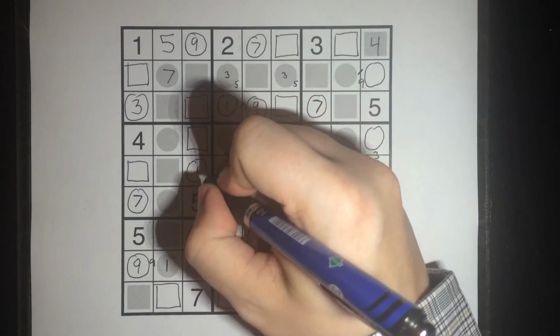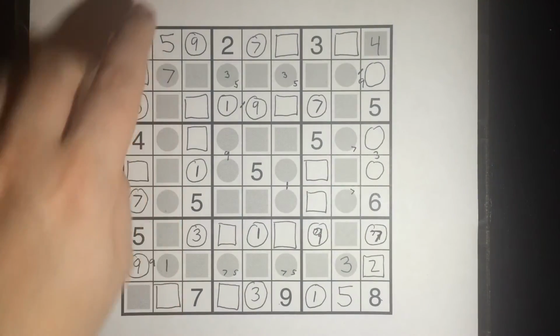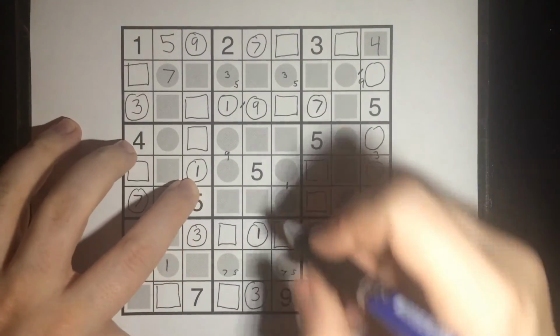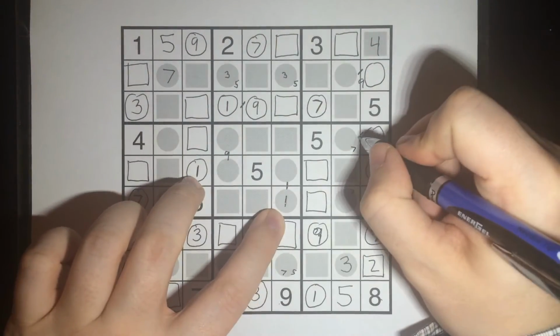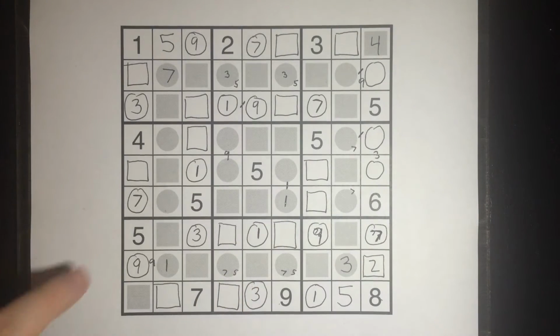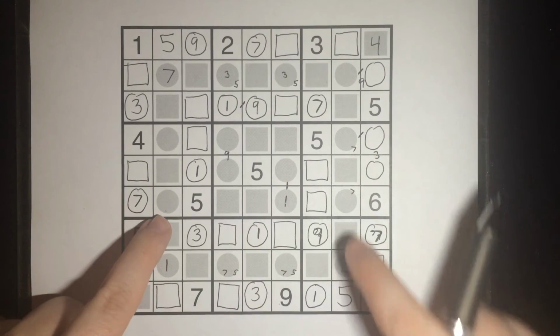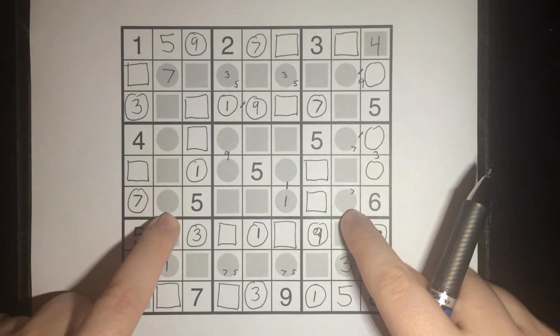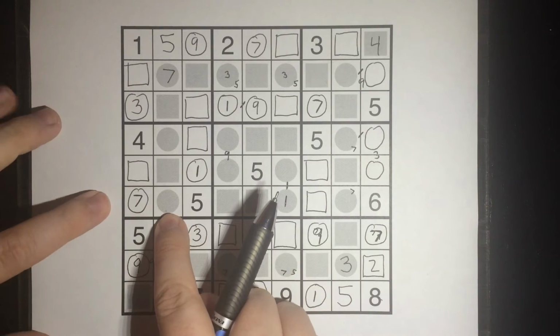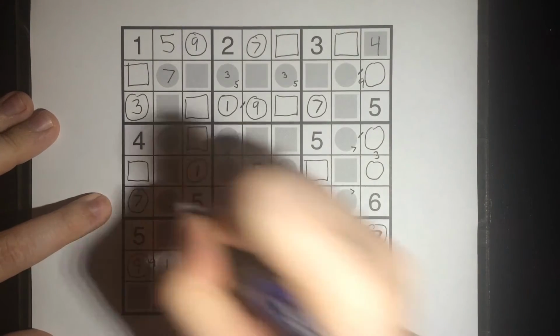Just looking, this is the last place for a 1 in these 3 columns. That puts a 1 here. That puts a 1 here. We have 7, 5, 1. We have 3 and 9 left to go in this space. So the last 3 that can sit in row 6 is over there.